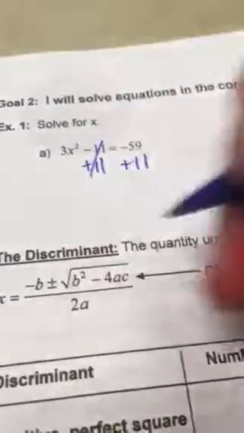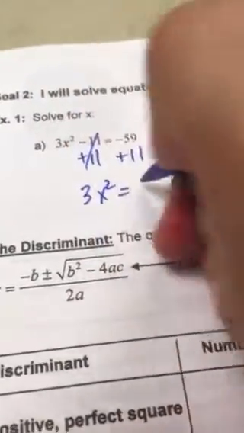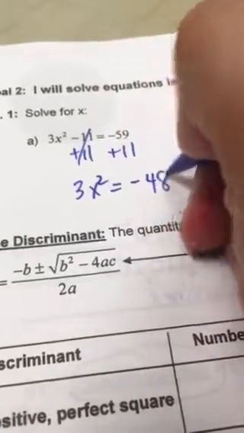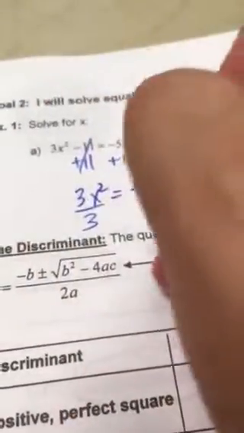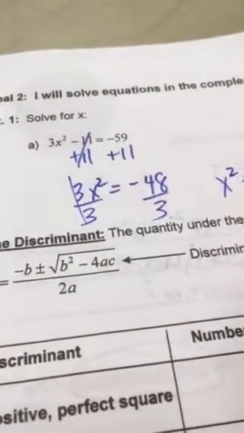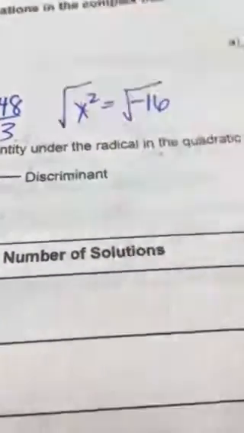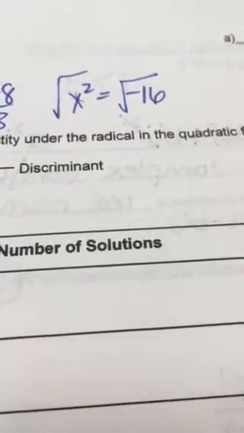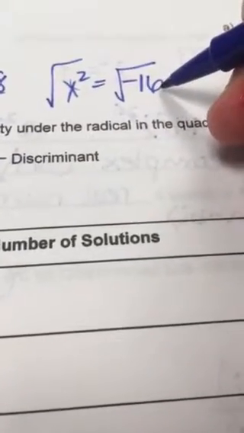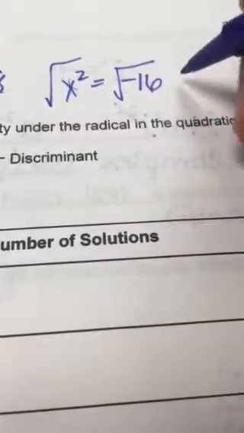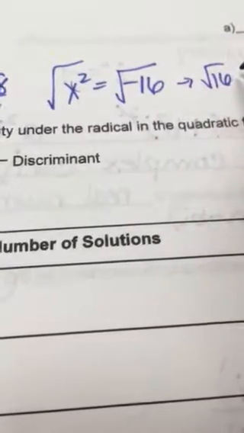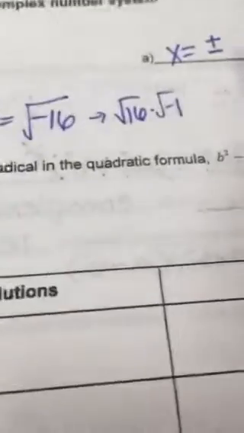Alright, so on this we're solving them. We're adding 11 to both sides, just like normal. 3x squared equals negative 48. We divide by 3, so everything looks the same as it does: negative 16. We need to take the square root. I still am going to have two solutions, so I'm going to have plus and minus. And this is like yesterday, I took it out, so change it into root 16 times root of negative 1, which is just plus or minus 4i. Done.